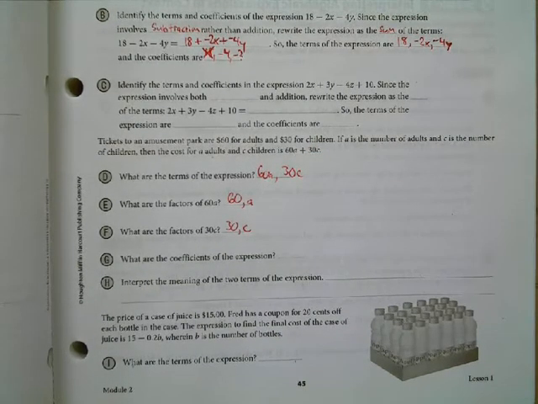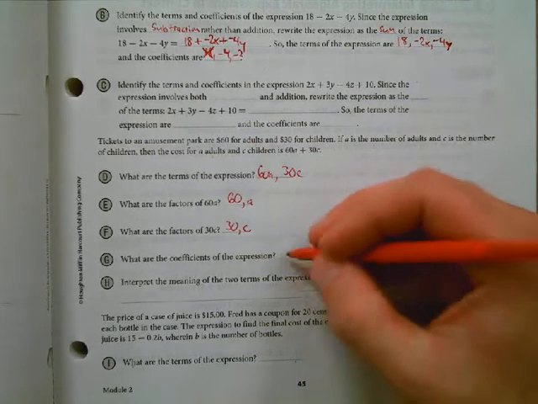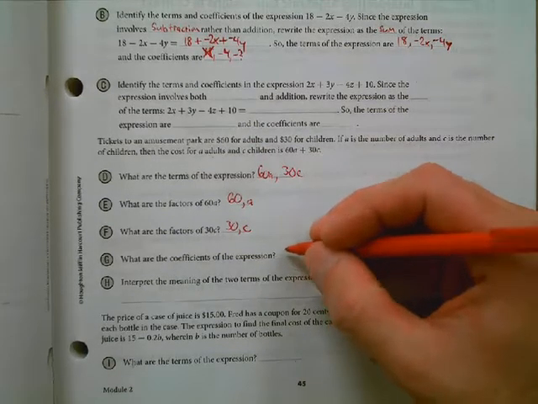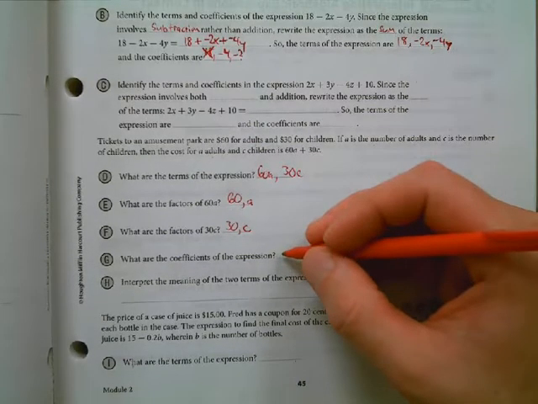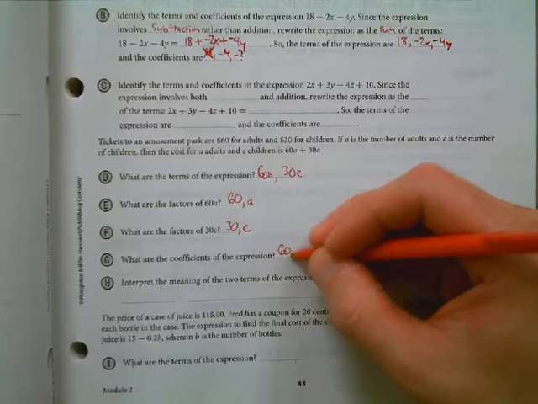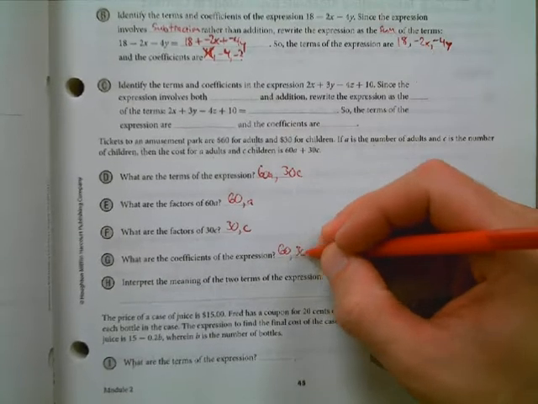And then, what are the coefficients of the expression? So what are our two coefficients here? Anybody? 60 and 30. Very good. Okay. So again, we're just breaking things apart here, identifying things, making sure we can understand the different names for things. But last, this is the most important.